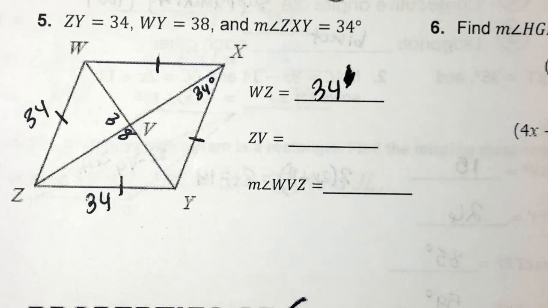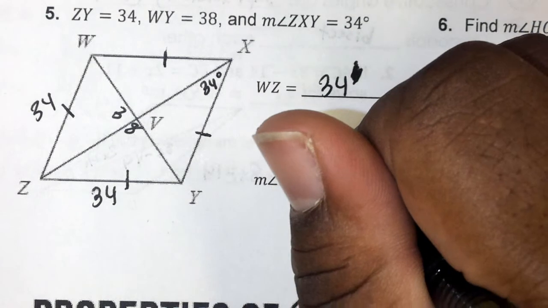Look at it. One WVZ. I ain't gonna mark it for you. You should know what it is for yourself. You know, Reese? Yeah, 90. Oh yeah, it is 90. Angle WVZ is 90 degrees.